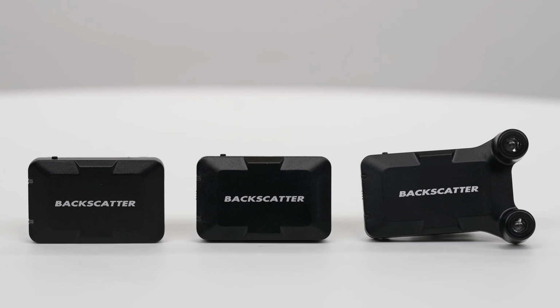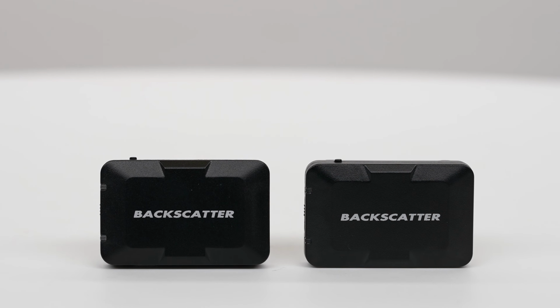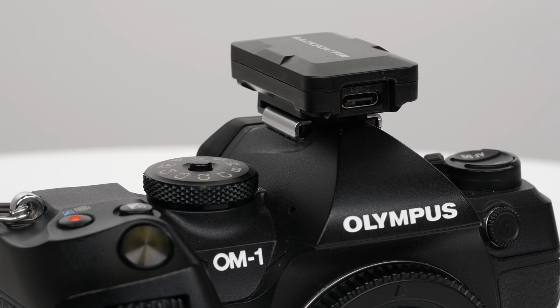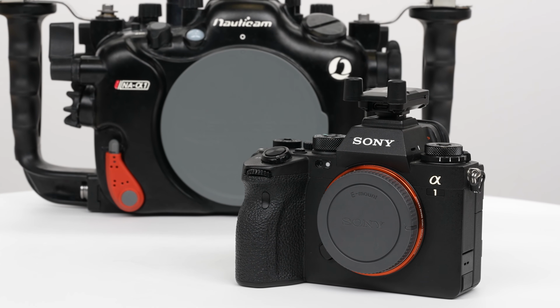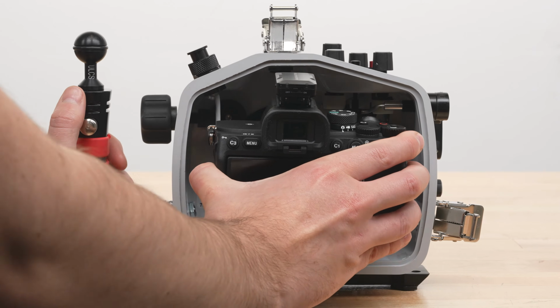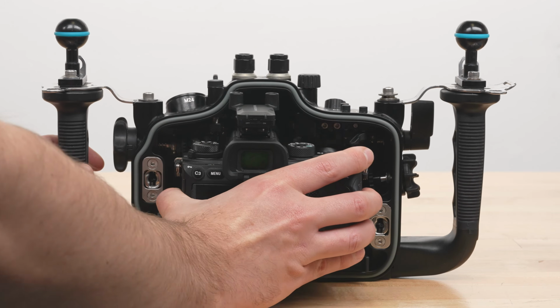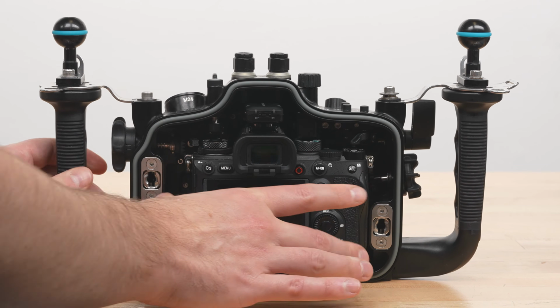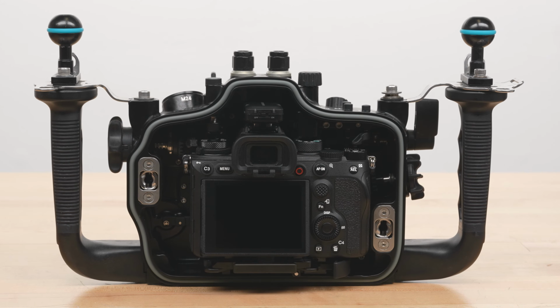There are 3 versions of the Backscatter TTL trigger. There are 2 universal versions, one for Olympus OM system and one for Sony, with a 3rd version for Sony full-frame Nauticam housings. The universal types are meant to fit into most housings, while the Nauticam version is custom designed to fit into Nauticam full-frame Sony housings.